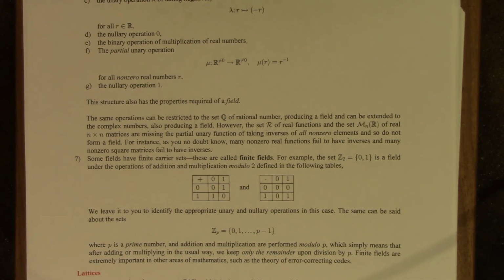These operations can be applied or restricted to the rational numbers or extended to the complex numbers, and we still get a field. But it won't work for matrices because it's well known that a lot of matrices do not have multiplicative inverses, not just the zero matrix.